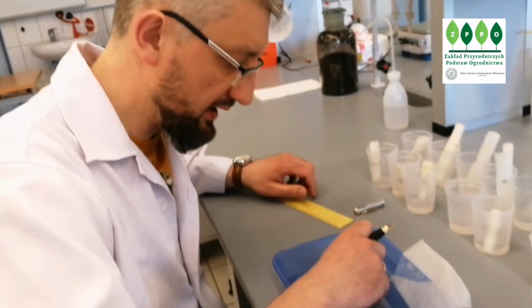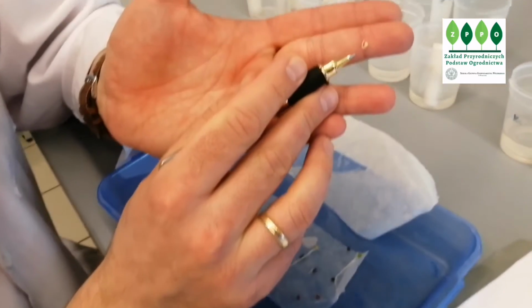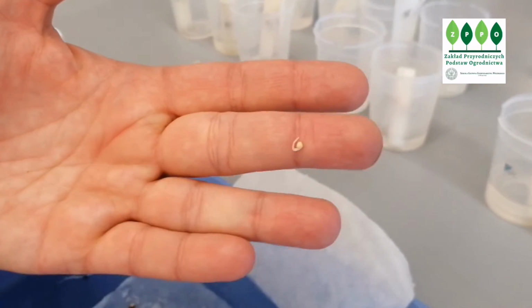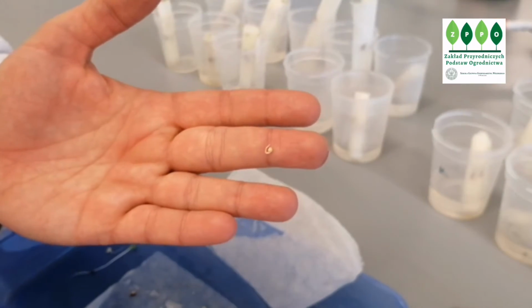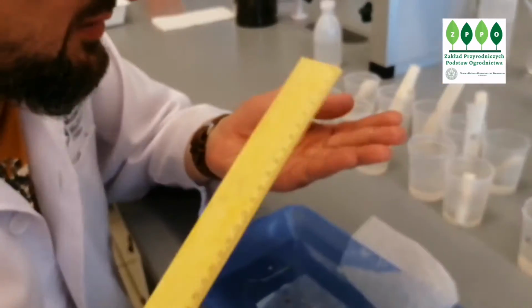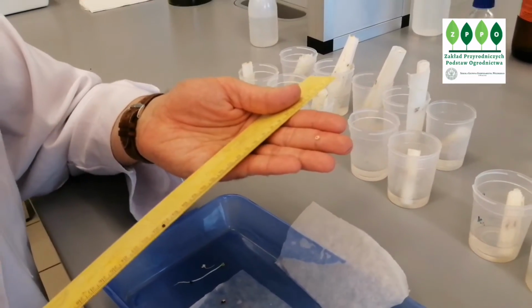For some, like this one, we will have just root. There is no hypocotyl. It's still not open. So for hypocotyl 0, I will tabulate 0, and for root, to be precise, 6.